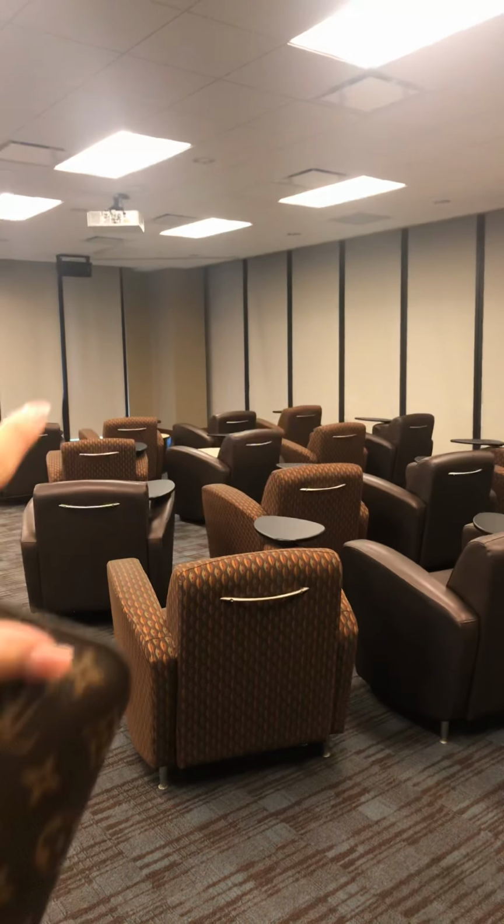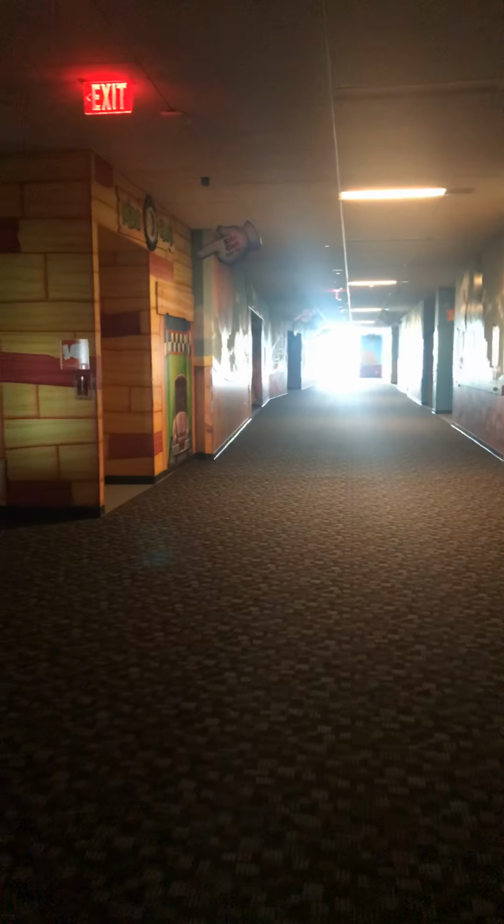And then the last thing I wanted to show you was where your food will be. So these doors will be open, and this hallway is where your little snackies and your foods will be.